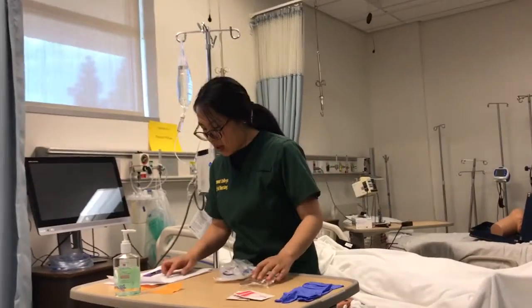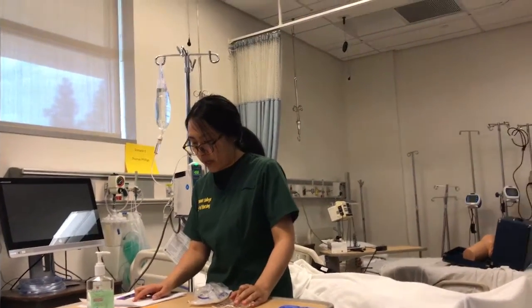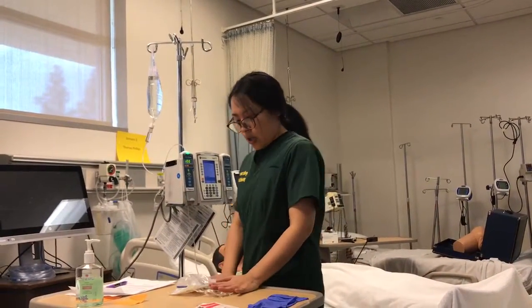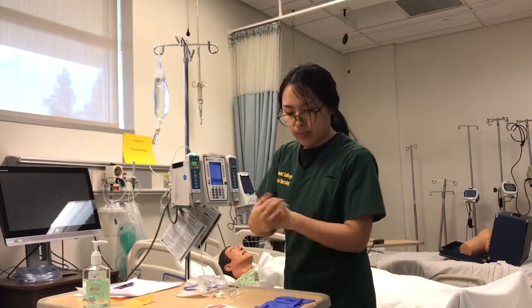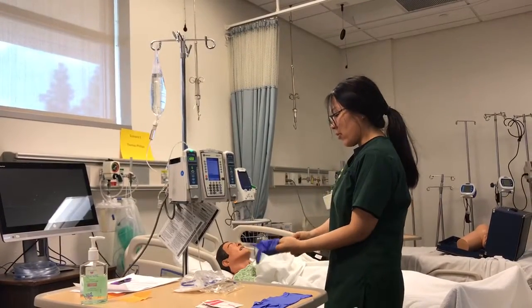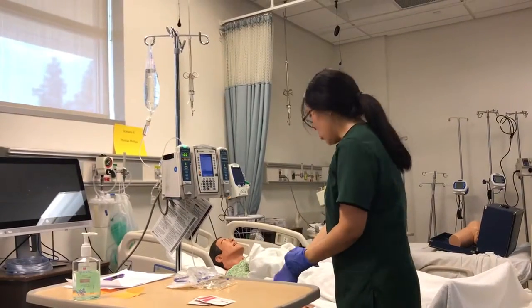So the medication I got is cefazolin, 2 grams in 100 milliliters, and the rate is 100 milliliters in 1 hour. After that, I'm going to do hand hygiene, wear the gloves, and check the patient. First I will verify the patient by her name and the MRN.